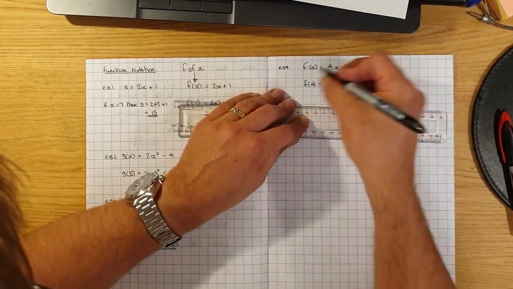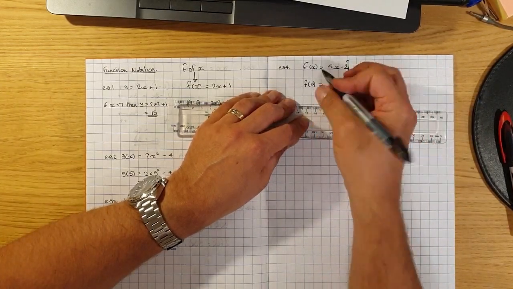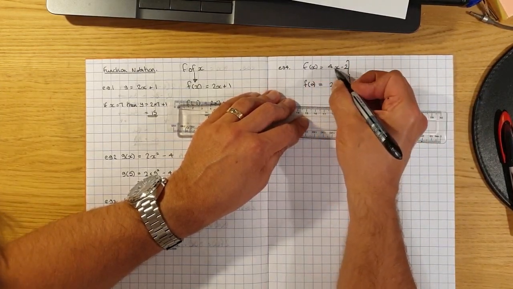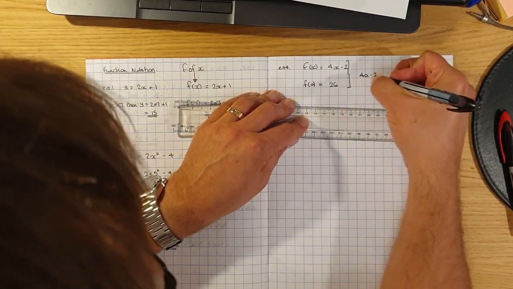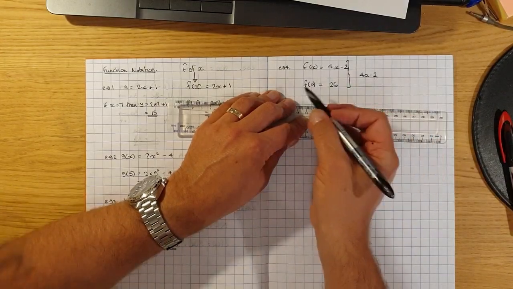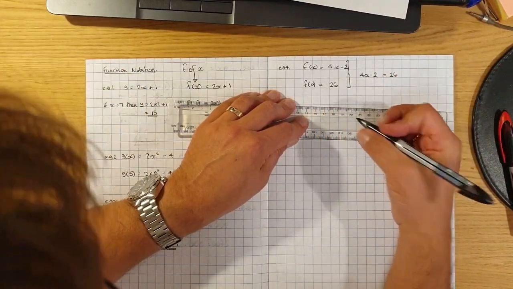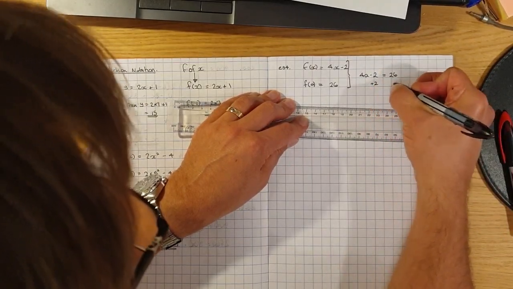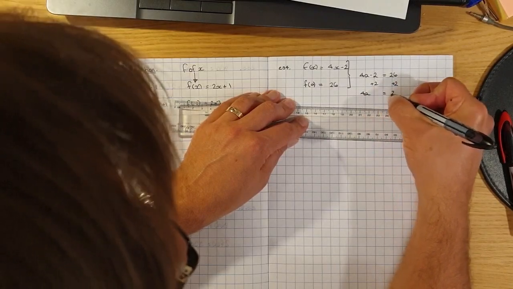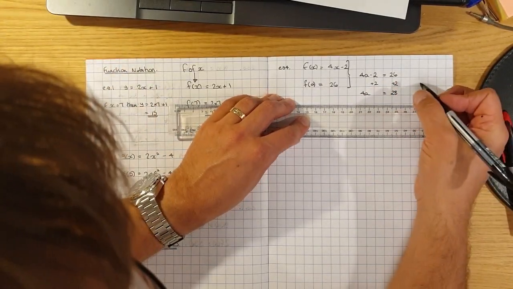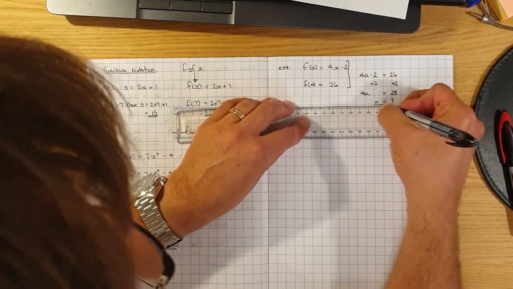Well, if I combine these two pieces of information, I can see that f of a would be 4a minus 2. So I know that 4a minus 2 is f of a. However, I also know that f of a is also equal to 26. Hence, adding 2 to both sides, I can see that 4a is actually equal to 28, and therefore dividing by 4, a must be equal to 7.